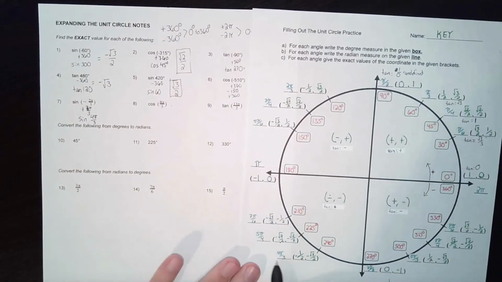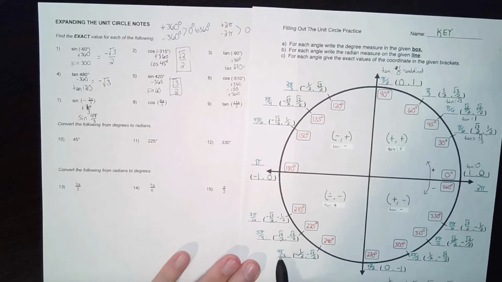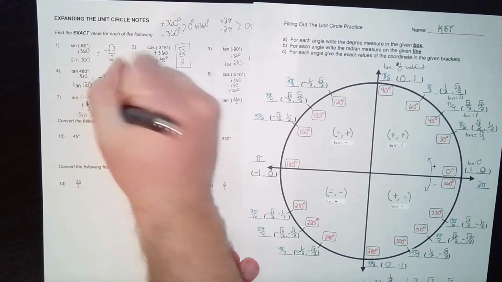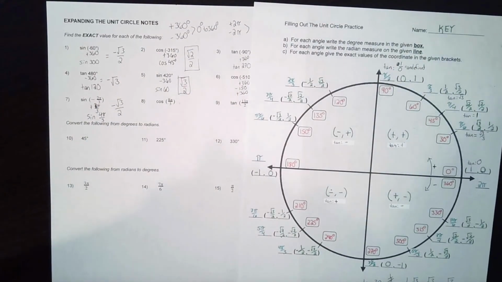Well, 4 pi over 3 is down here at 240, so I was in the right spot there. And sine is my y-coordinate, so this is a negative square root of 3 over 2. So same idea as what I was doing with degrees as far as adding and subtracting 360. The only difference is I have to use the correct version of my 2 pi because sometimes it just doesn't work if I don't have that common denominator.